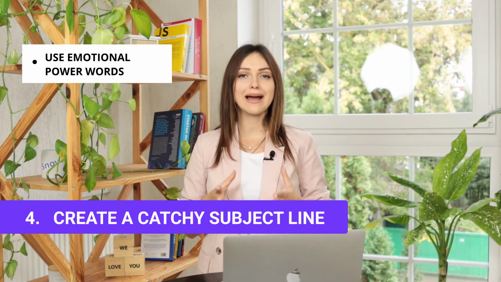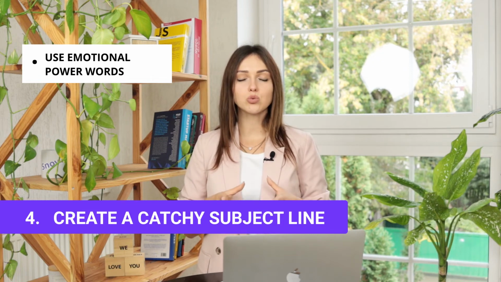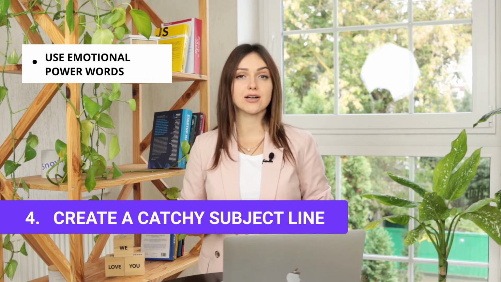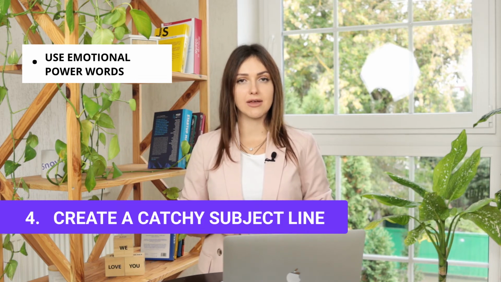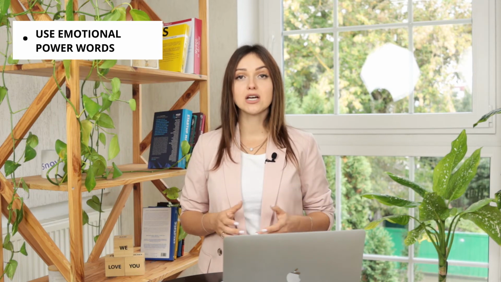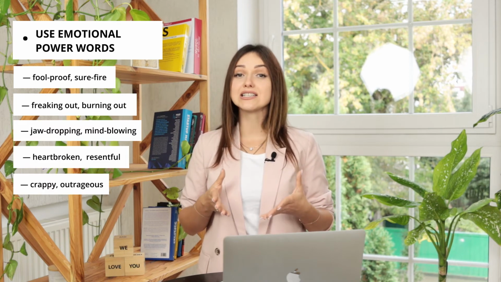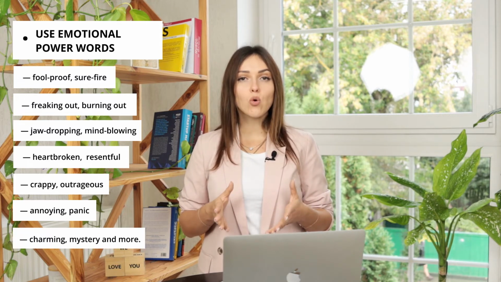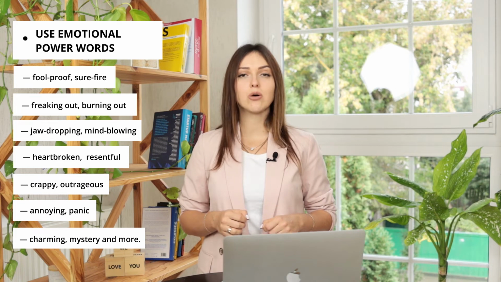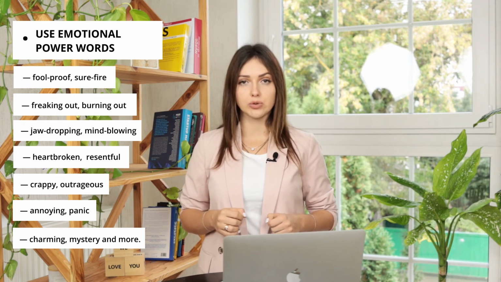This small psychological trick can help you occupy a bit more time in your recipient's mind. Use emotional power words. As you may guess from the name, these power words trigger an emotional reaction in your recipients, making them excited to see what's inside the email. You can use power words to evoke all kinds of emotions: trust, fear, surprise, sadness, disgust, anger, anticipation. You can find more power words by checking our article in the video description. There, you will also find a downloadable list.